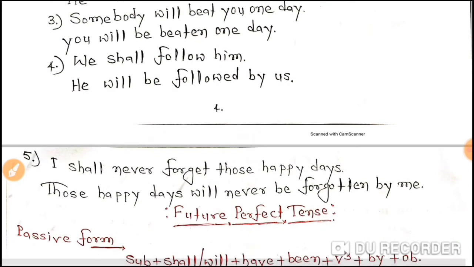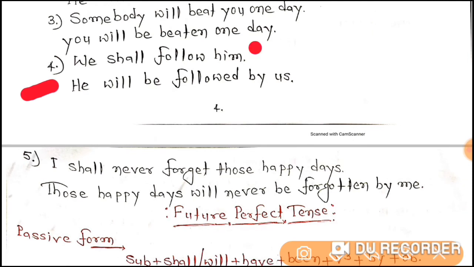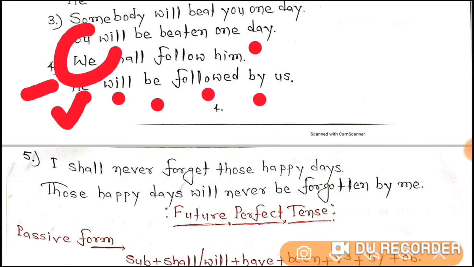Okay, now let's understand the fourth example. The fourth example is what? That is, we shall follow him. So him is here object, and when you change him as the subject, it will become he. So he will be followed by, and we has become at last us. So now your sentence is what? He will be followed by us.